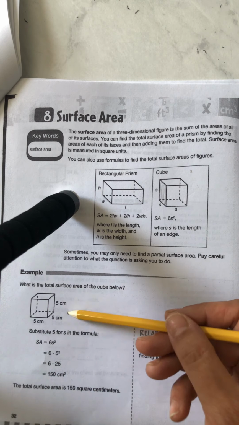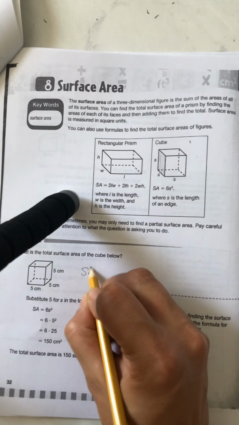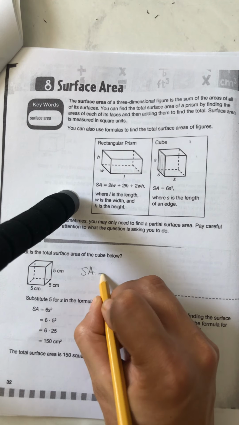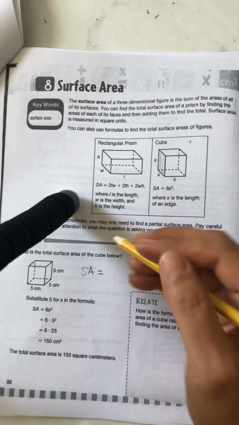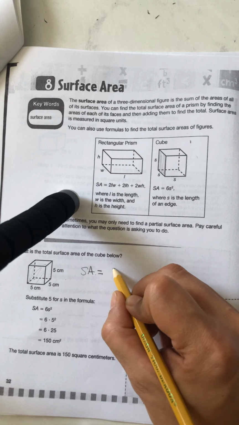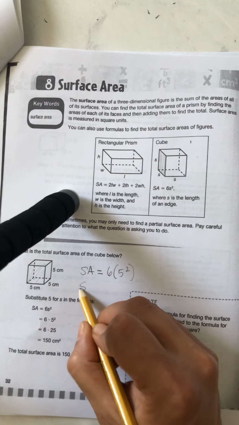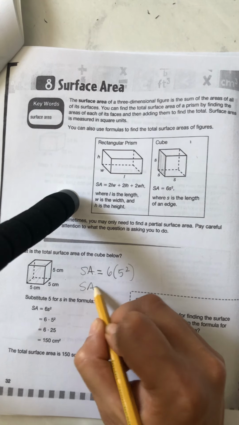So you're just multiplying that by 6. All right, let's take a look at this one. This is a cube. So we have surface area, and that's how I write surface area, is capital S, capital A. And I'm gonna find the area of one of these. So it's 6 times 5 squared. So surface area equals 6 times 25. Surface area equals 150 centimeters squared.